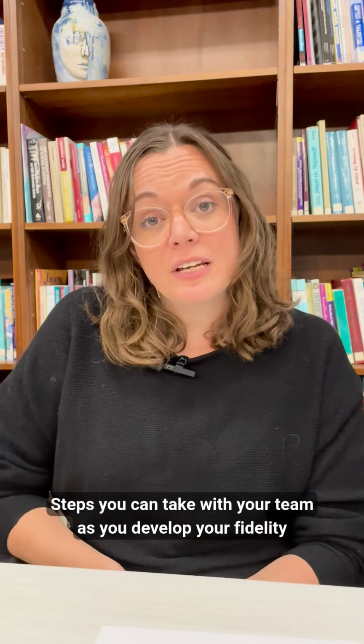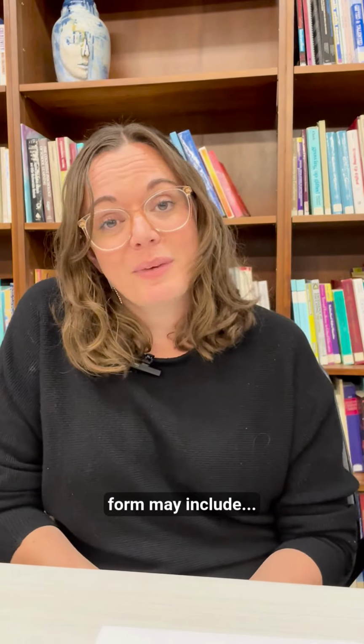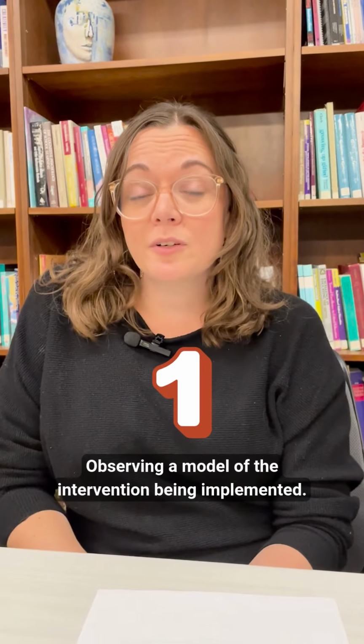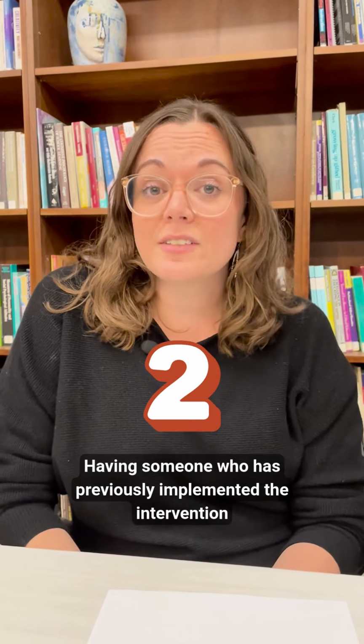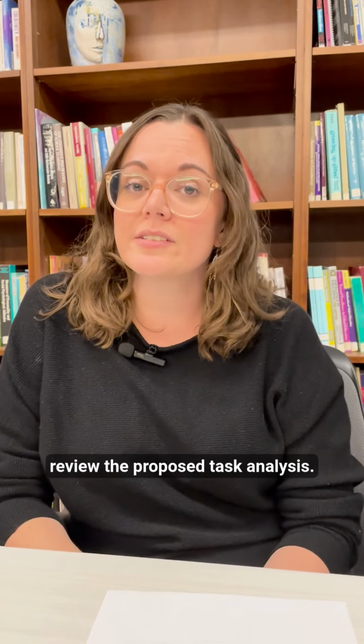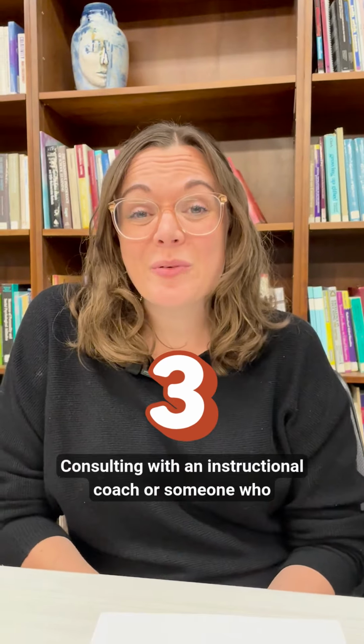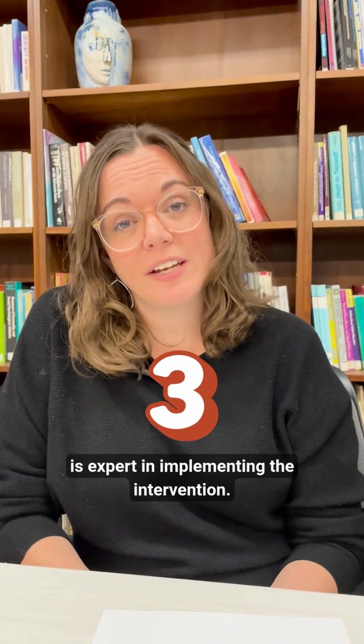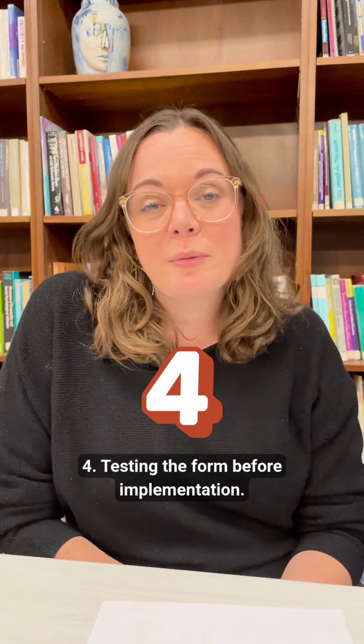Steps you can take with your team as you develop your fidelity form may include: 1. Observing a model of the intervention being implemented. 2. Having someone who has previously implemented the intervention review the proposed task analysis. 3. Consulting with an instructional coach or someone who is expert in implementing the intervention. 4. Testing the form before implementation.